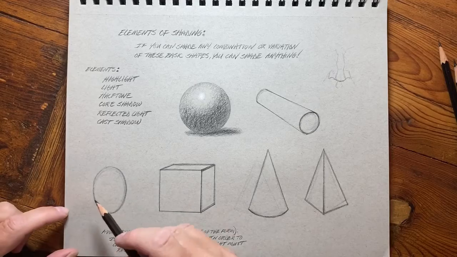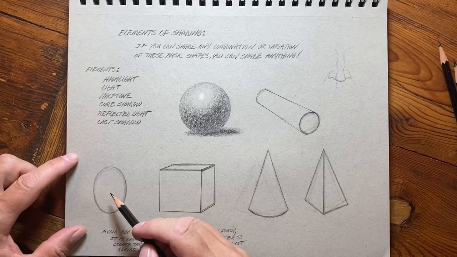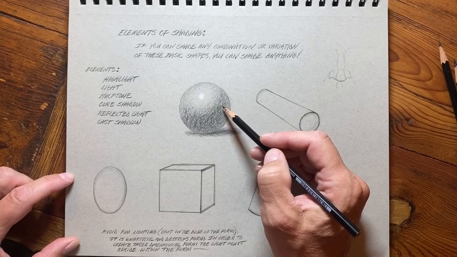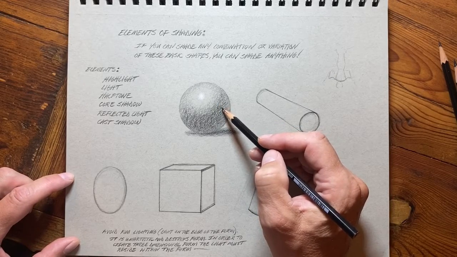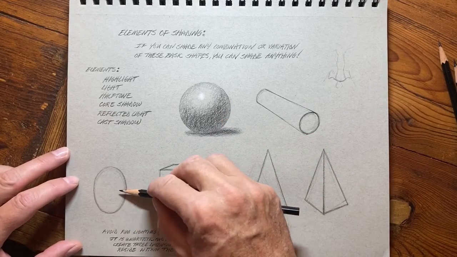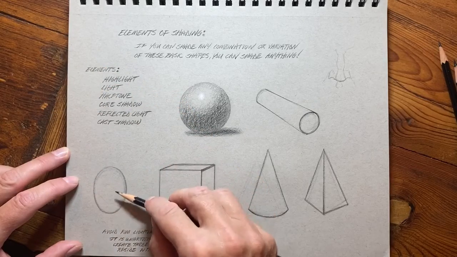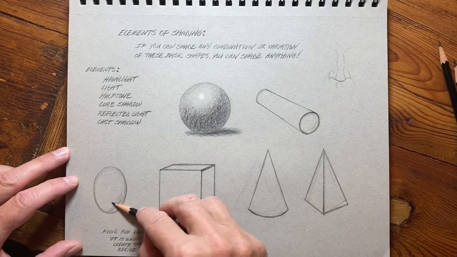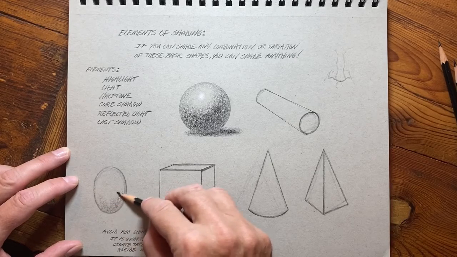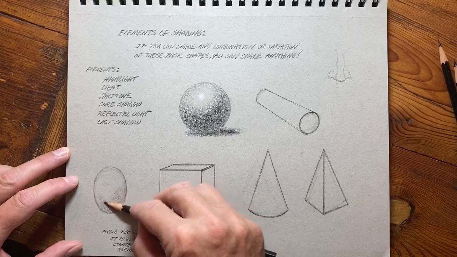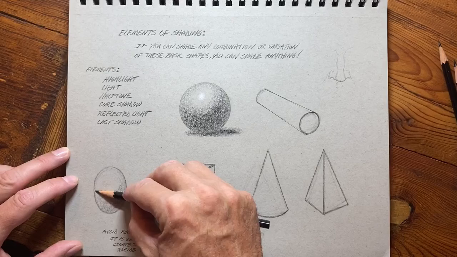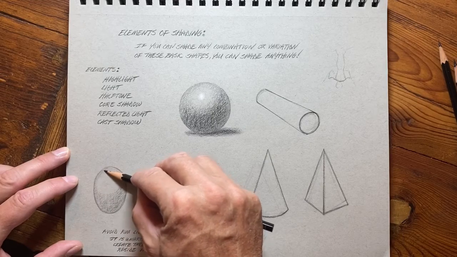Next, I'm going to drop down to this area right here, and we're going to do the egg-shaped oval. The egg-shaped oval is very similar to the sphere in that it is kind of rounded and soft. It doesn't have any sharp edges. So again, light coming from above here, everything on this side I'm going to put into shadow, and everything that goes under is going to fall in shadow. The highlight's going to be somewhere in this area, so I'm just going to quickly put halftone over all of this.